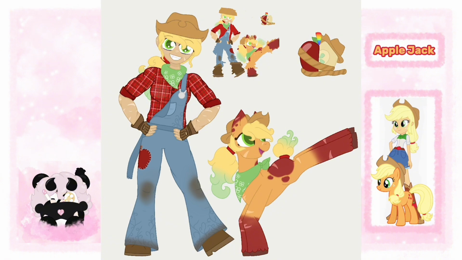Also, she is probably either the oldest or second oldest, and also the second tallest of the whole group. But she is the strongest and could probably lift up all of them at once. And she has freckles because I gotta keep that part of her original design, and I like adding freckles to characters. So yeah, that was basically all I have to say for Applejack.